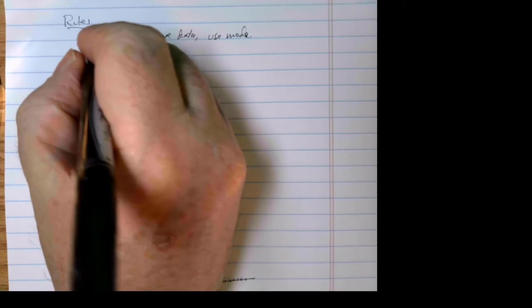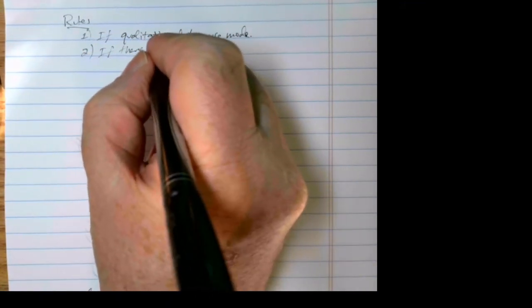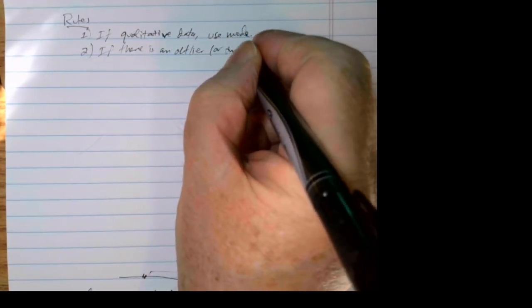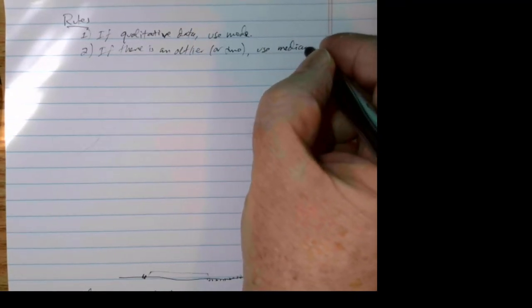Second rule is, if there is an outlier, or maybe two, use the median. Okay? So if you're asked what's the average value or the best representative value here, and there's an outlier, and it's numerical data, of course, you would report the median.